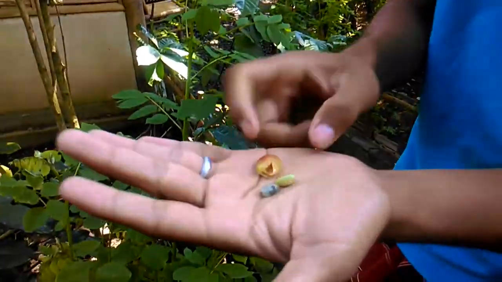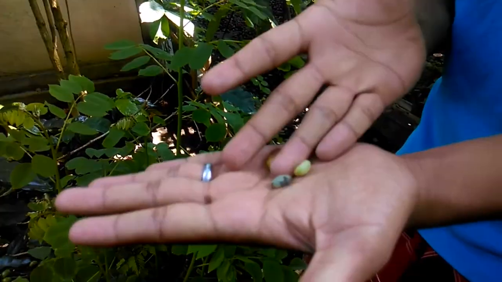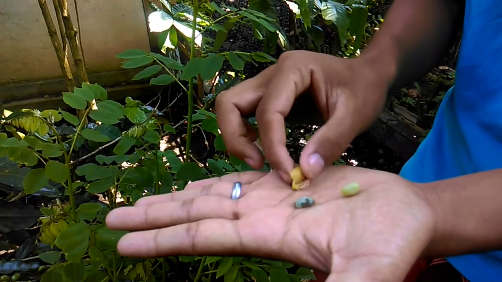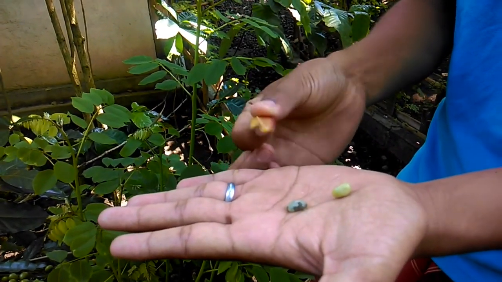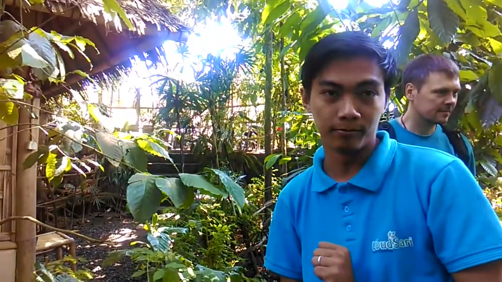So, I'm going to show you the cherries inside the berries right now. You can have a look. So that's the basis of our product in this company, Arabica coffee. You can see, they have 2 beans inside each cherry like that. So this is Arabica, and the other type of coffee we have is Robusta.